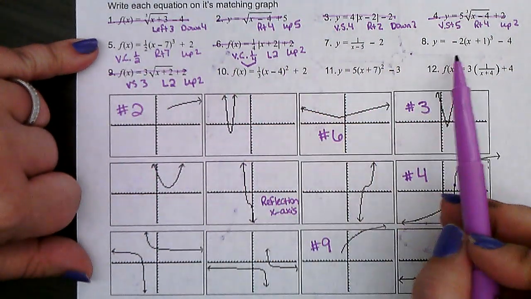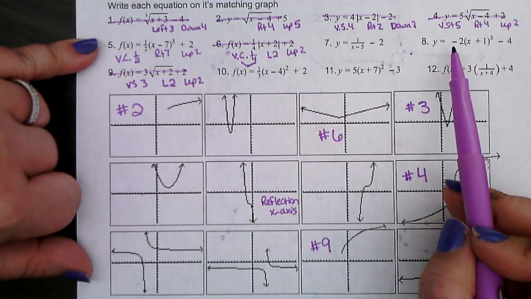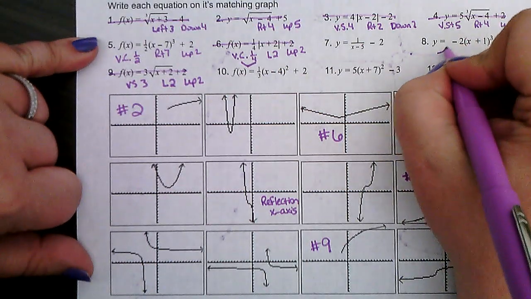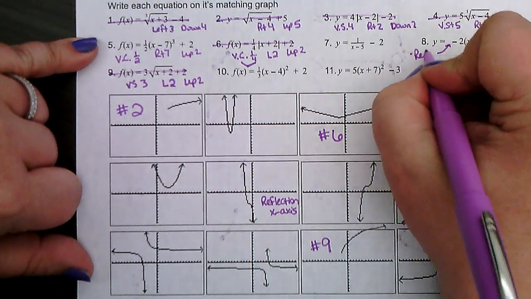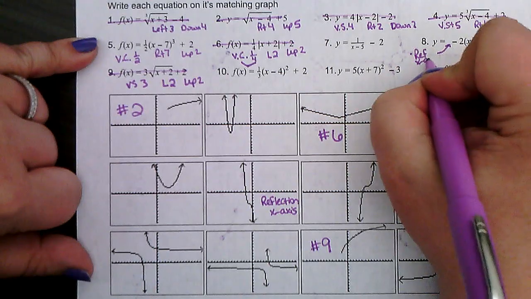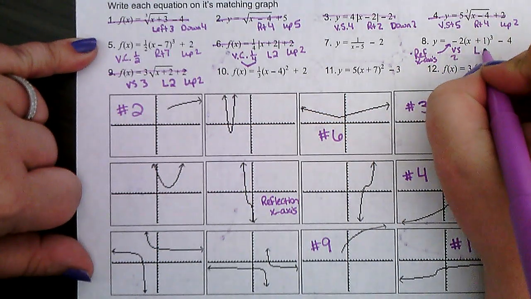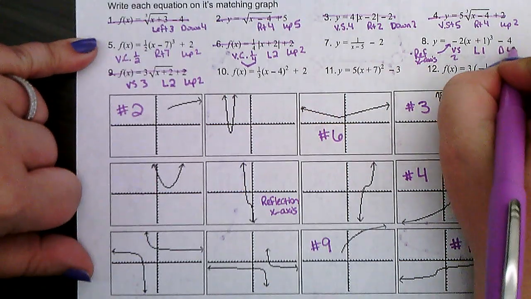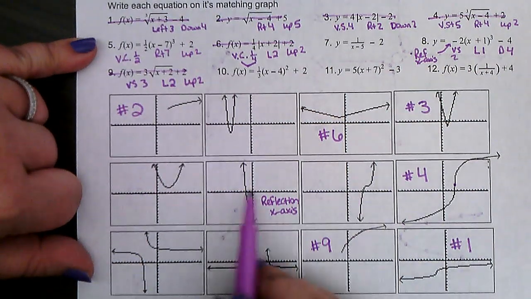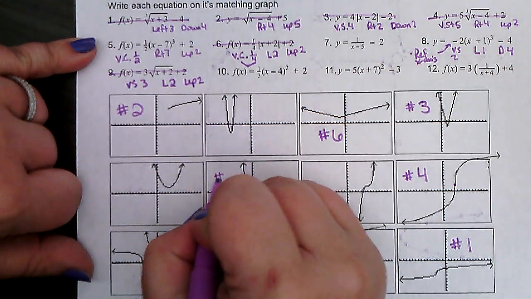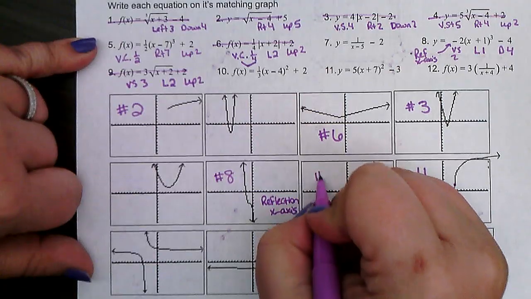So if I scan here, here's my other cubic. Yep, there it is. Reflection. That negative right there is a reflection over the x-axis. It's got a vertical stretch of 2, left 1, and down 4. So is that what this one is doing? Left 1, down 4, vertical stretch of 2, and a reflection. Yep. So that's number 8. And this one will be number 5.